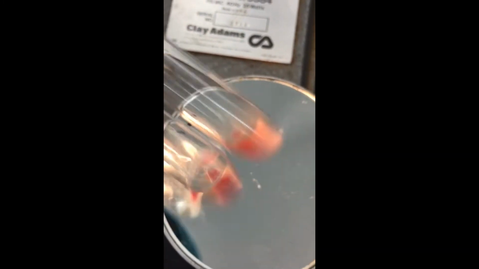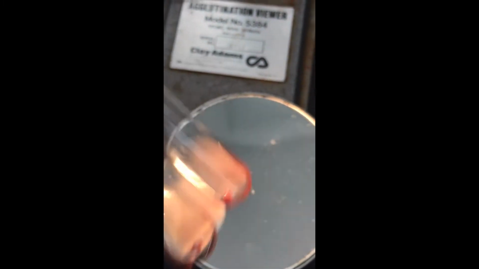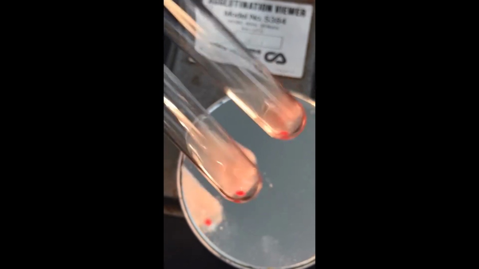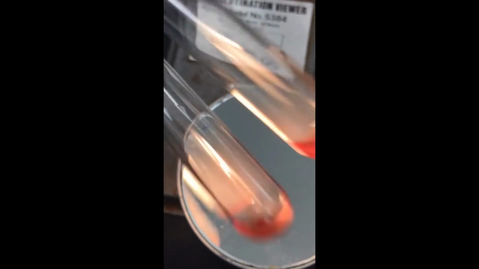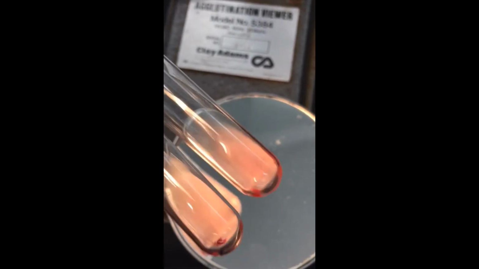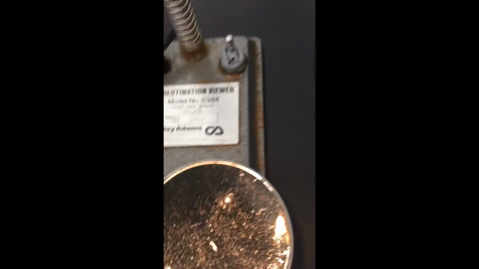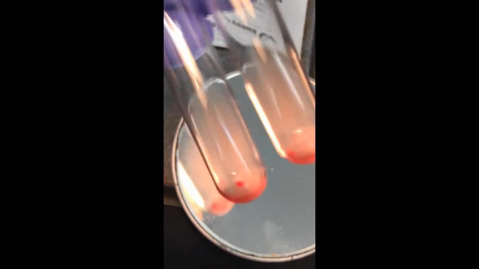Tube 7 and 8. Tube 7 is on the bottom. I don't know if you're seeing the same pattern that I am. It takes longer if I don't have reaction happening, right? Agglutination.